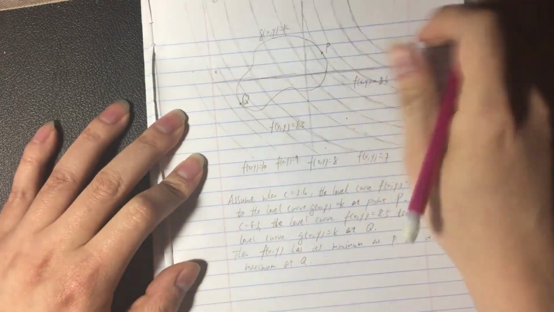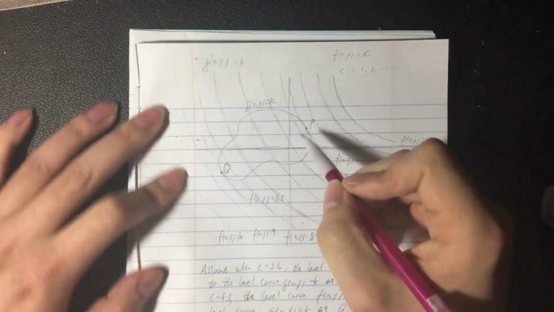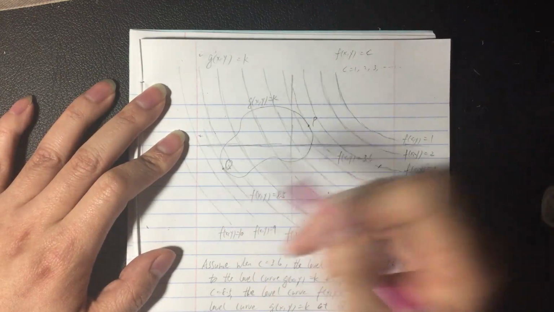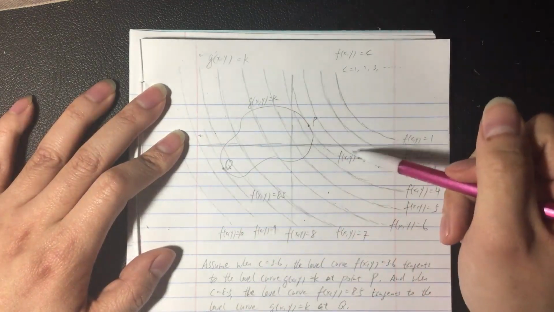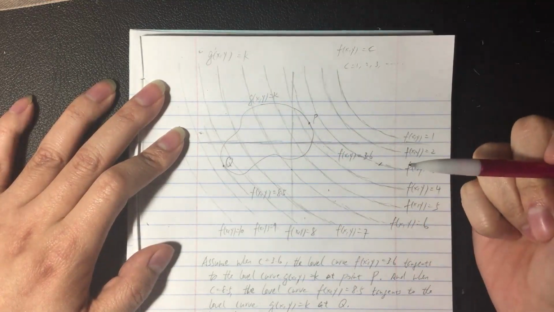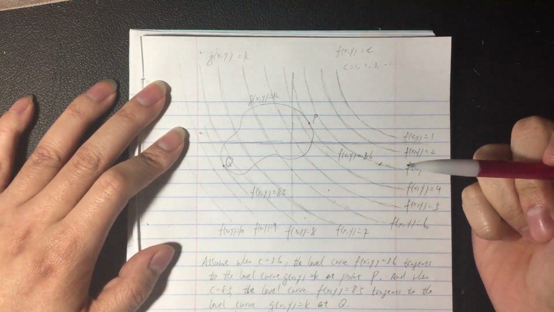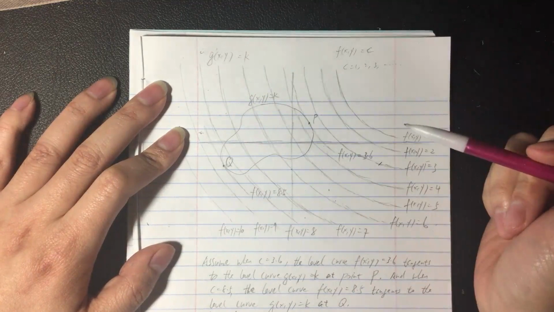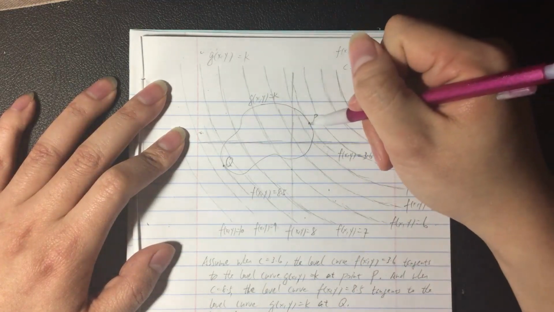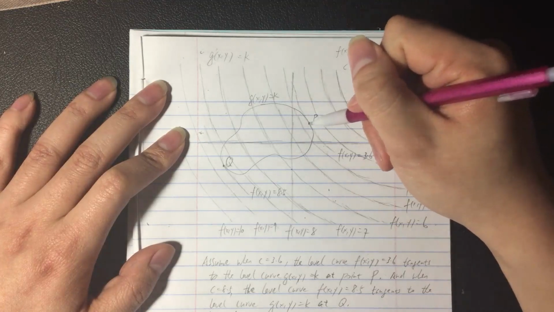Let's look at these 2 points P and Q. At point P and point Q, the level curve of f is tangent to the level curve of g. If two curves are tangent to each other, what does it mean? If two curves are tangent to each other, that means they have the same tangent line at this point.